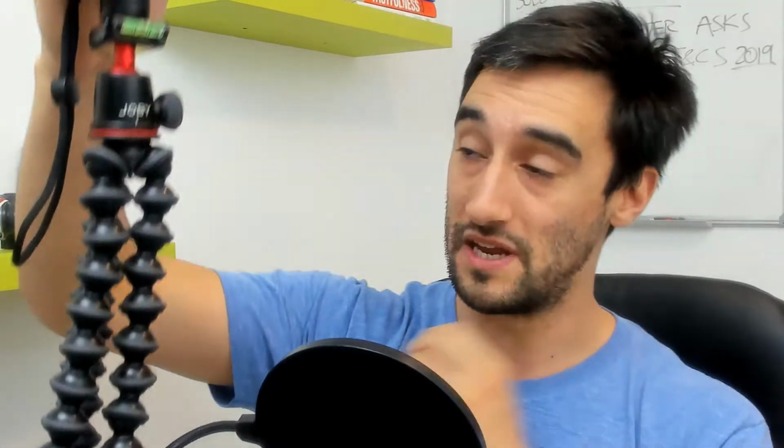A lot of the times I'll just use this, and if I'm walking around town, I'll just have this and I'll talk to the smartphone and everyone will be staring at me and think I'm an idiot. But if I want to get some stability, I'll plug this into my Joby grip and my tripod. I absolutely love the GorillaPods. I think they're absolutely fantastic. This will then just widen out and, bam, I've got myself a tripod.